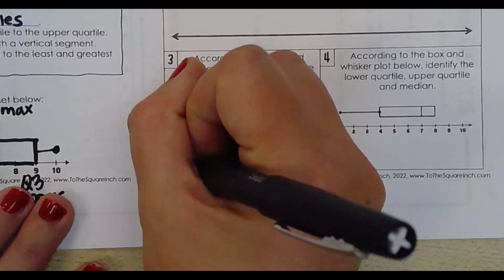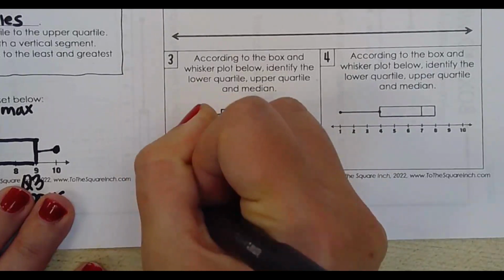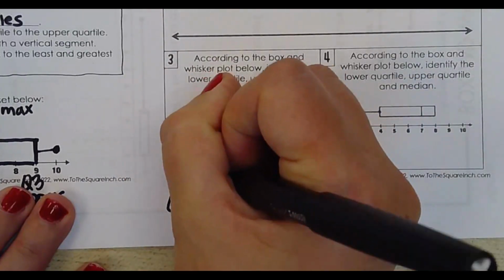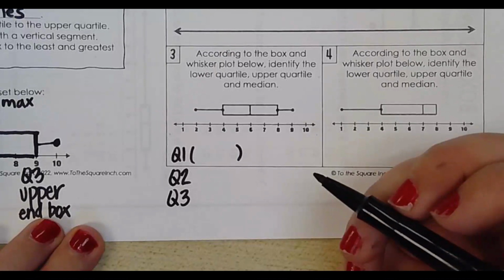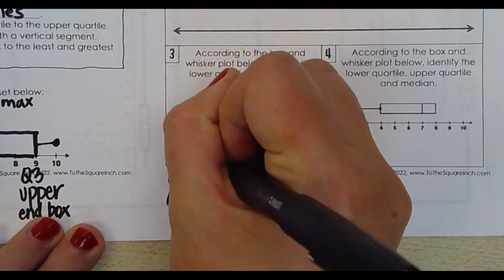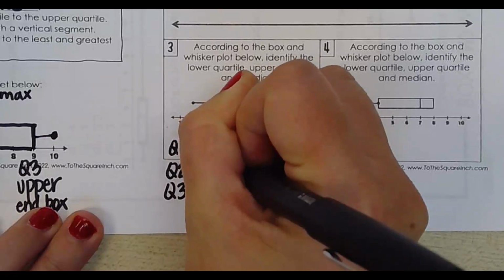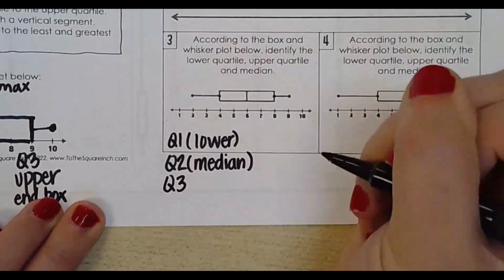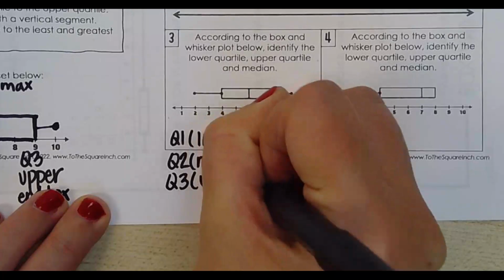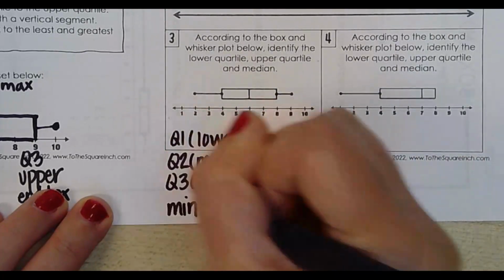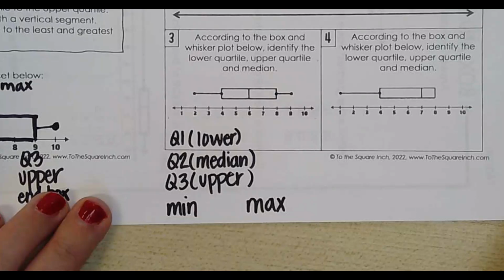So, you have to identify Q1, Q2, Q3. But real quick, tell me what is the other word for Q1. Look over there on the left. Lower. Q2 is called the middle, or you can say median. Q3 is called the upper. And then minimum and maximum, we'll write the numbers beside it. And you could call that least or greatest.